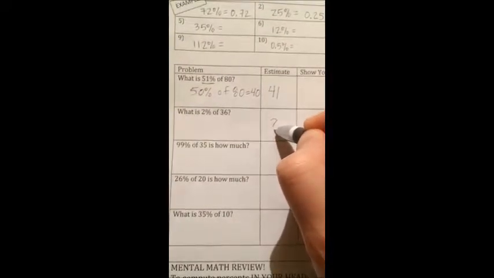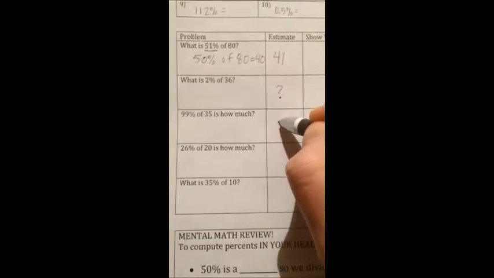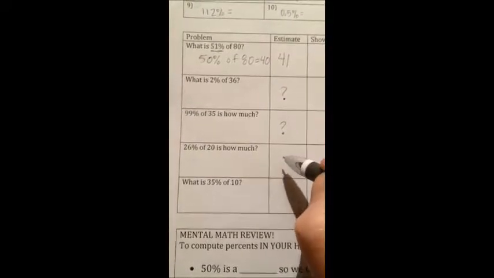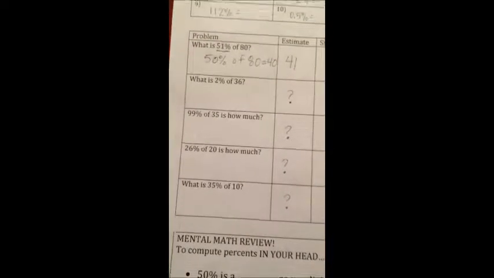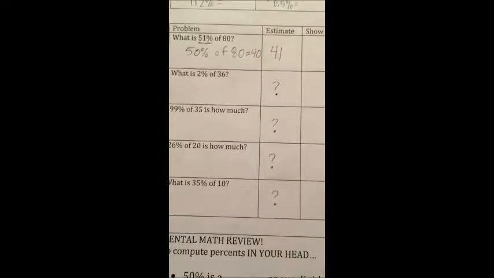Make the estimates for 2% of 36, 99% of 35, 26% of 20, and 35% of 10. Now stop the tape and make your estimates. Fill in these 4. Okay, now that you've made all of your estimates, you should have an answer here, here, here, and here.